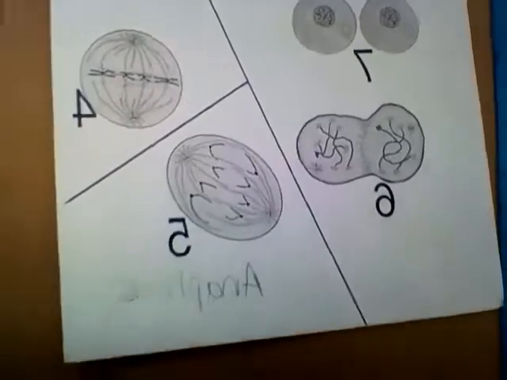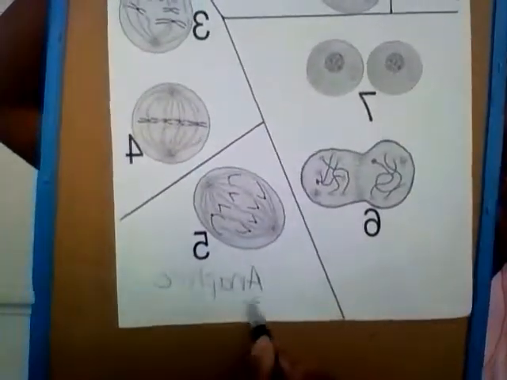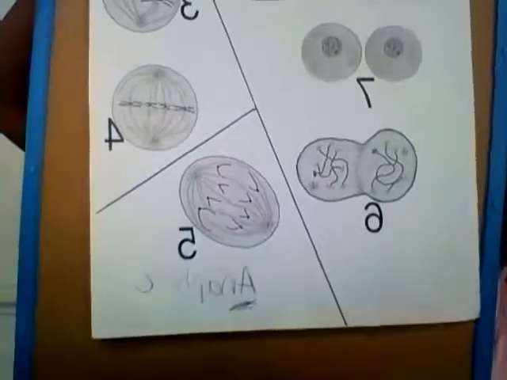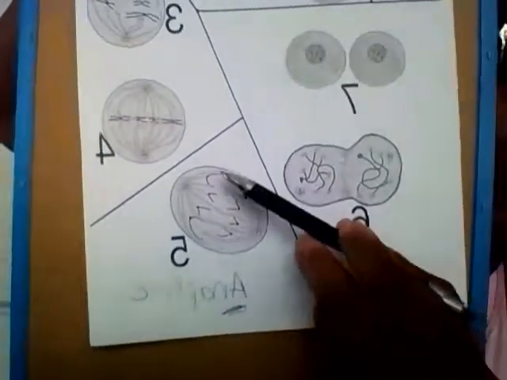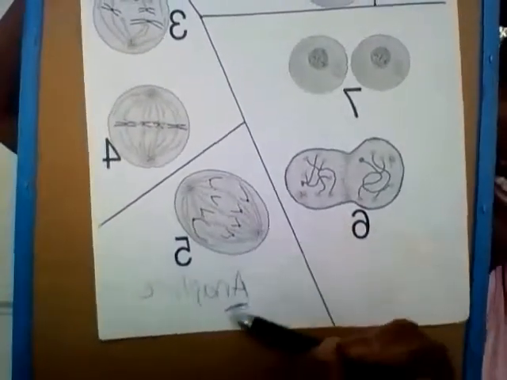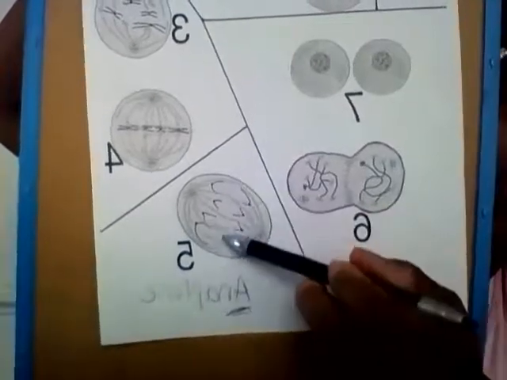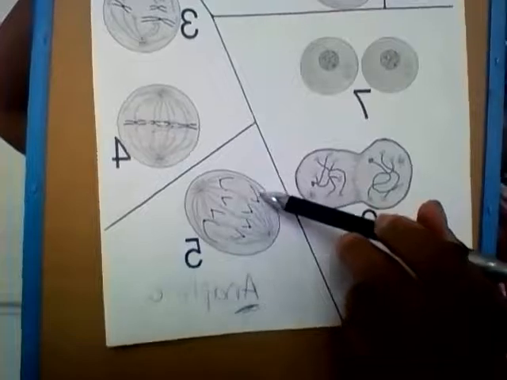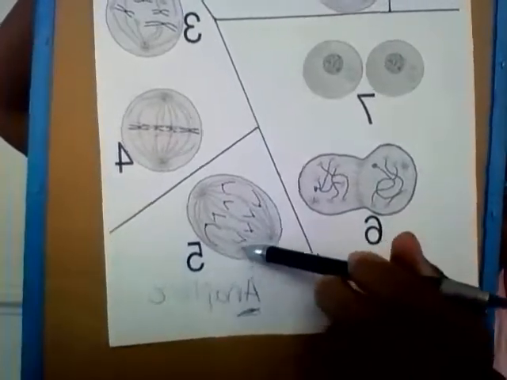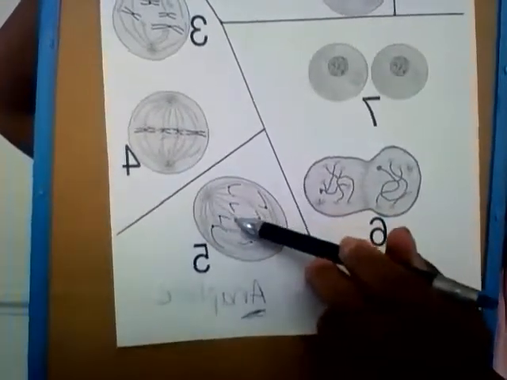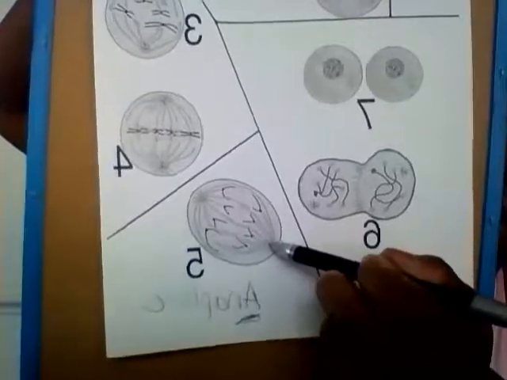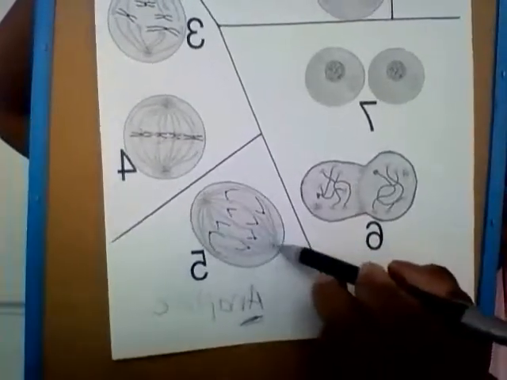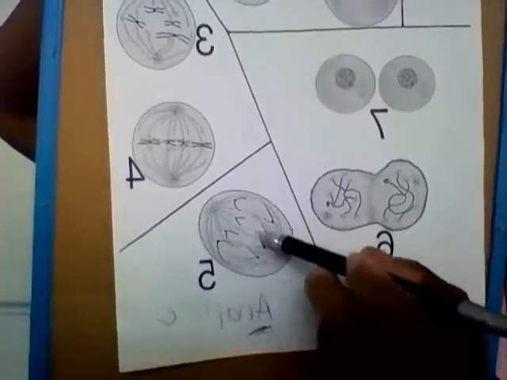Anaphase starts with A. During this stage of mitosis, the chromosomes are pulled apart. Notice, they are pulled apart during anaphase, and they begin to migrate to the opposite poles of the cell. The centrioles are still intact, and the aster rays are still formed on the outside.